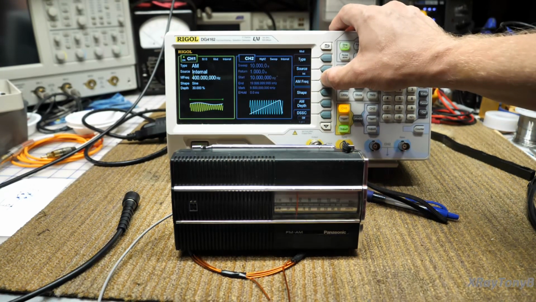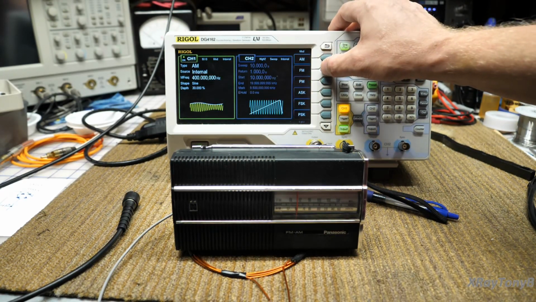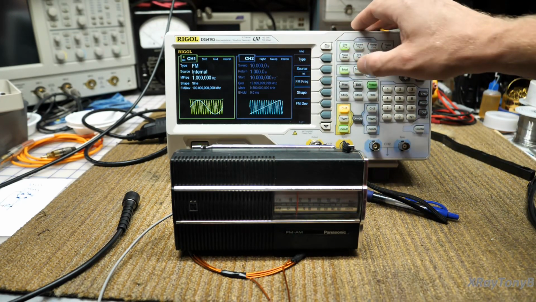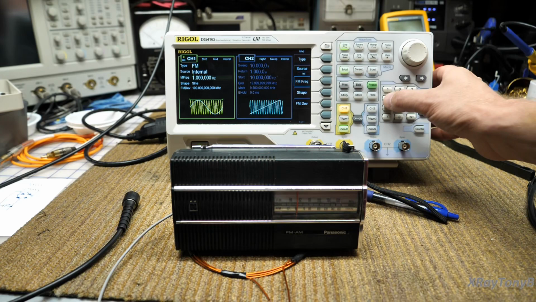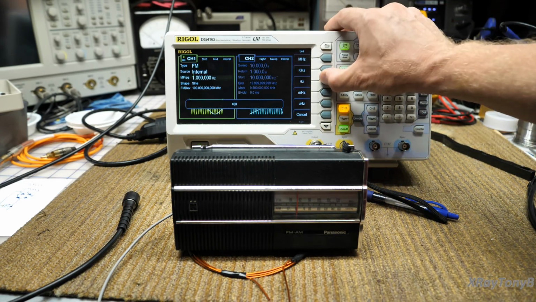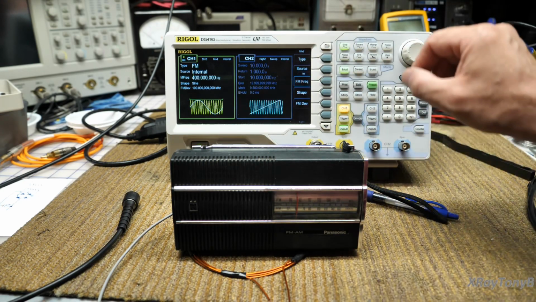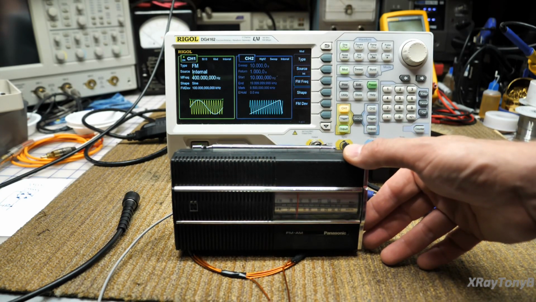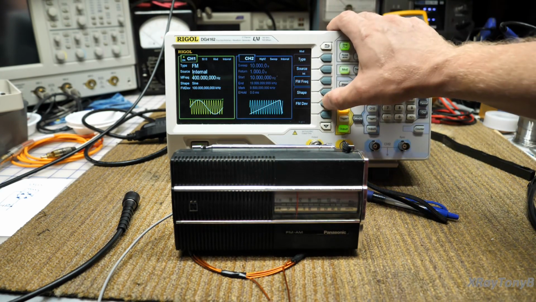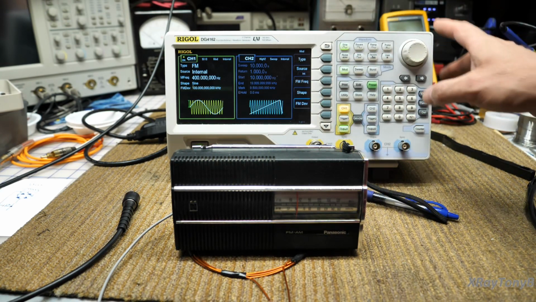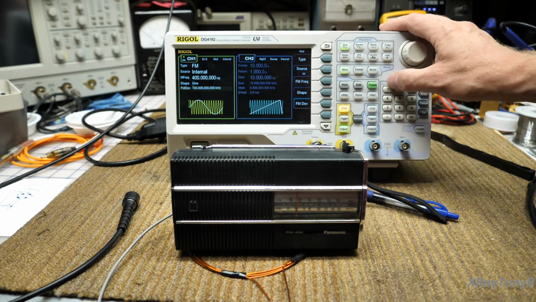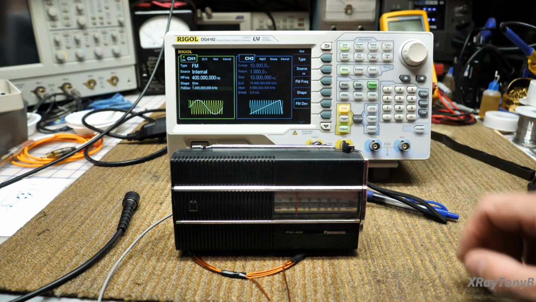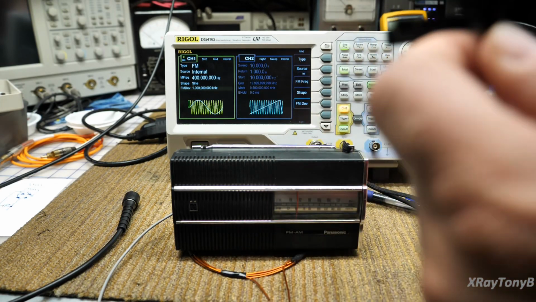But watch what happens if I change the type to FM. And I go to modulation frequency, and I go to 400 hertz. Wow! That's pretty loud, isn't it? And let's move the deviation down to, let's say, 1 kilohertz. It got real quiet, didn't it?